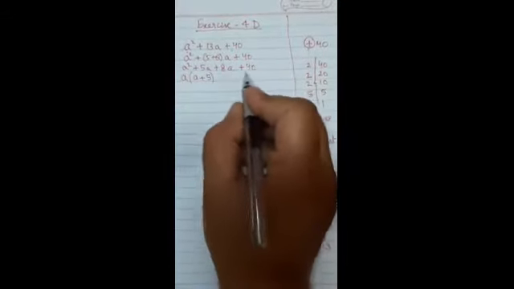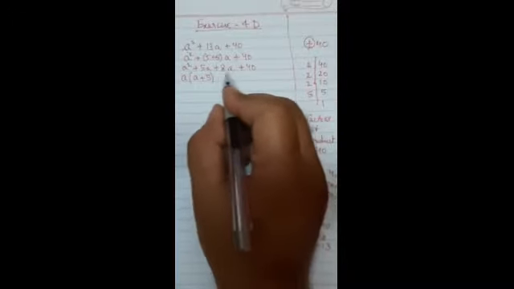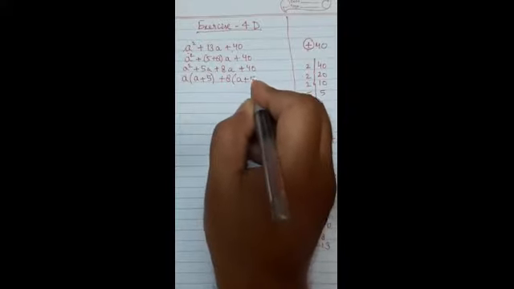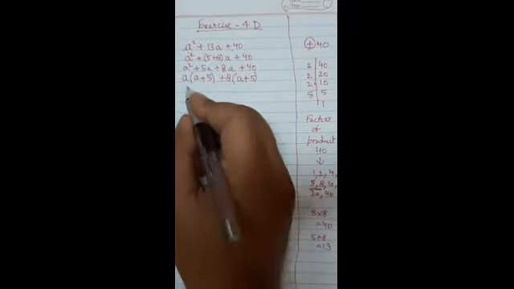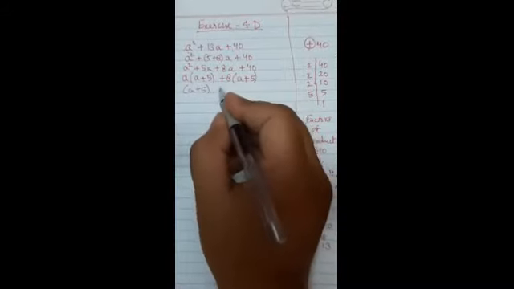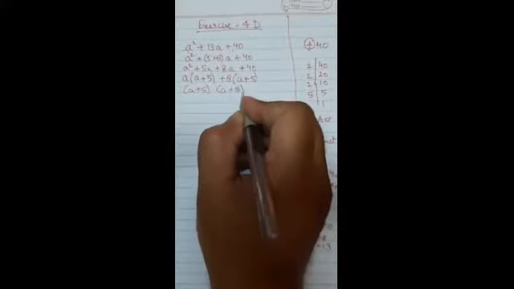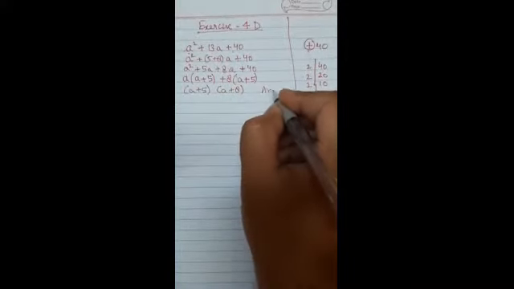Now we are going to work with this pair. What is common in this? 8 is common, so we are going to take plus 8 common. What is left? a plus 5. Now a plus 5 being the common bracket is taken as common, and what is left? a plus 8. So this becomes our answer.